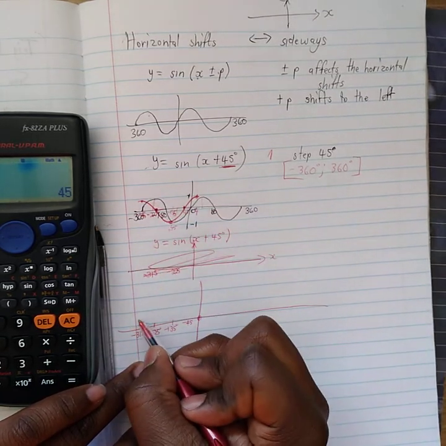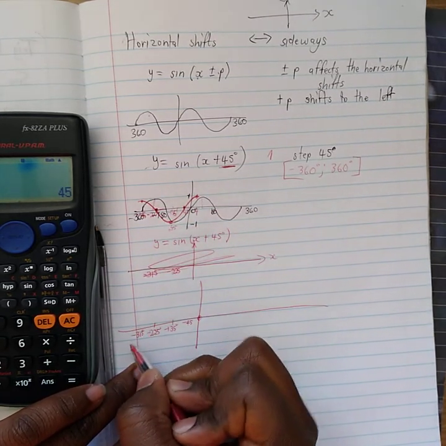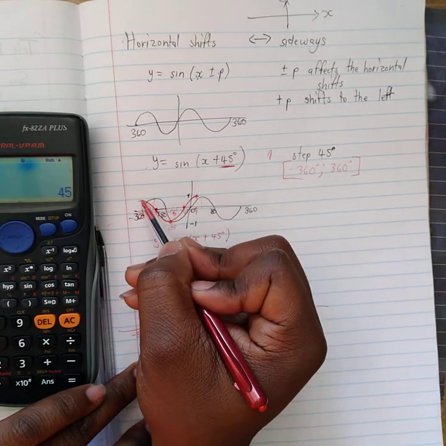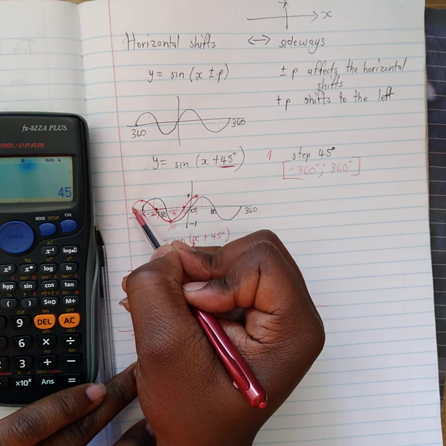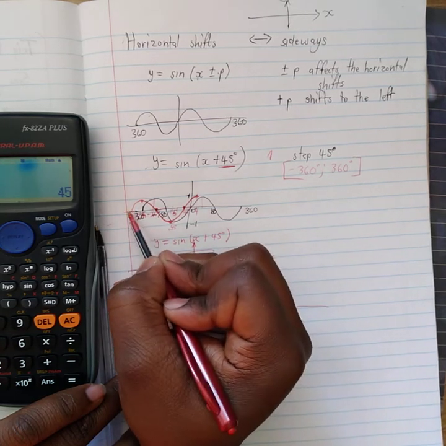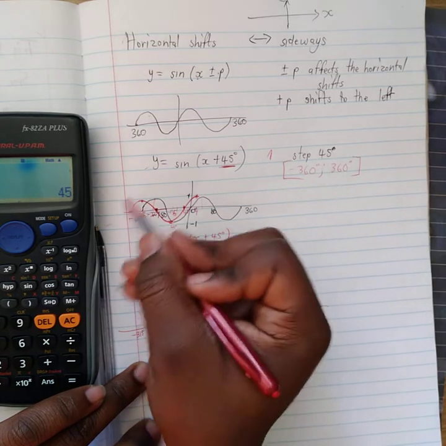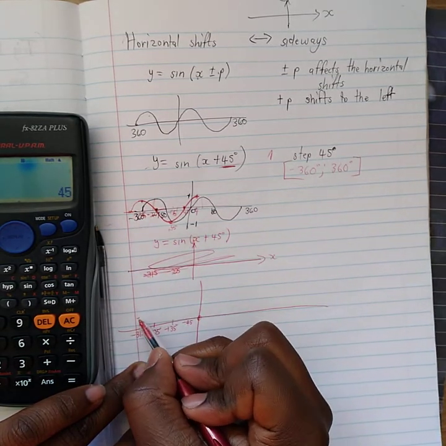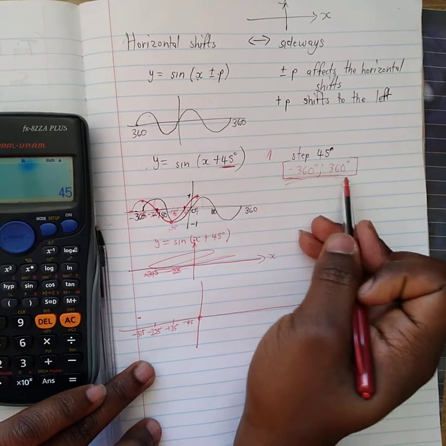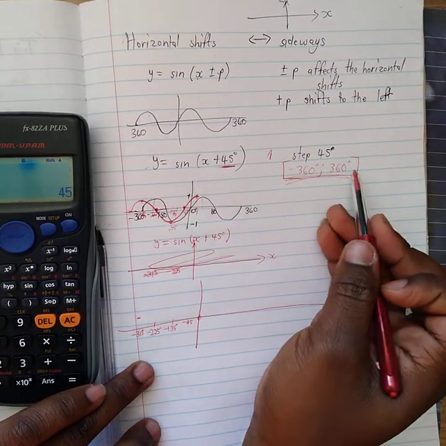So redrawing that graph, it's no longer starting at the baseline now, because it has shifted. The baseline is shifted to what? To 405. Remember we found 405 there. So the baseline is shifted to 405. Now we're going to focus on a range of negative 360 to 360.